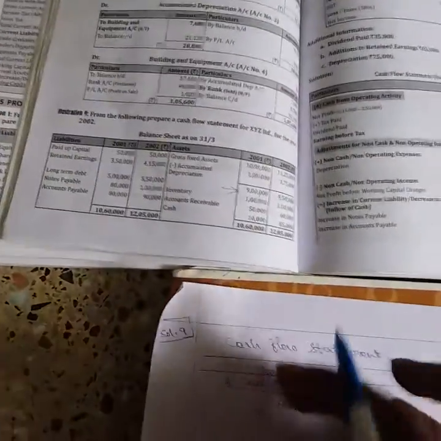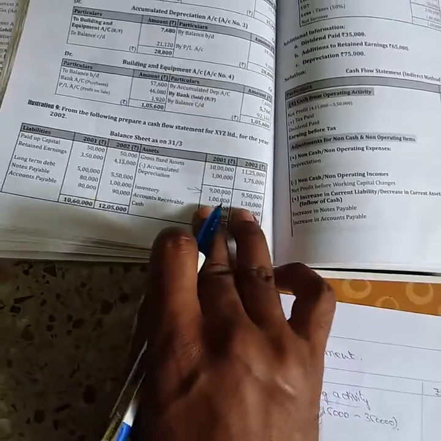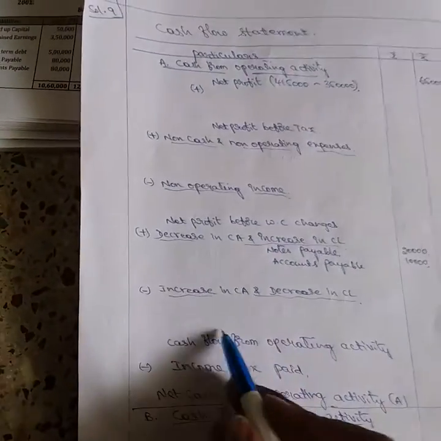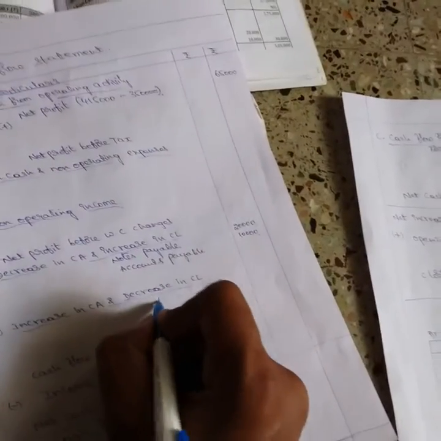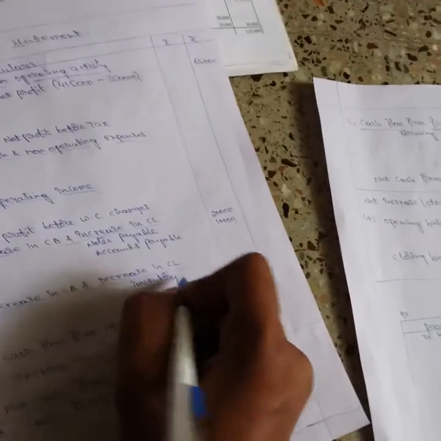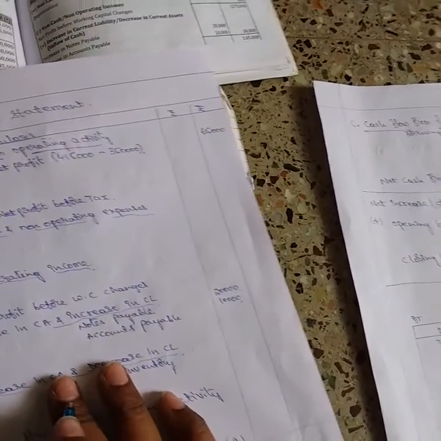Next, inventory current asset. 1 lakh has become 1,10,000. Current asset increased, it should be deducted in operating activity. Increase in current asset should be deducted. Inventory increased by 10,000.